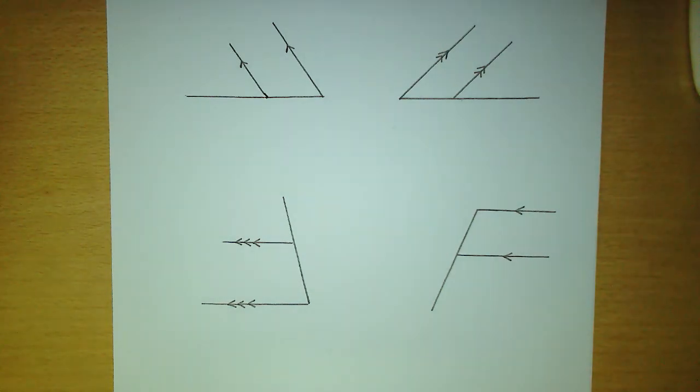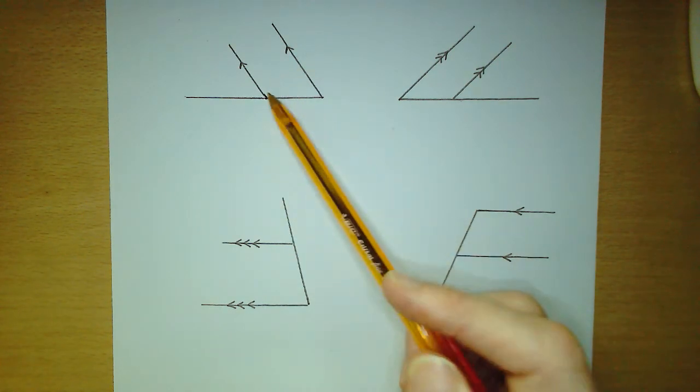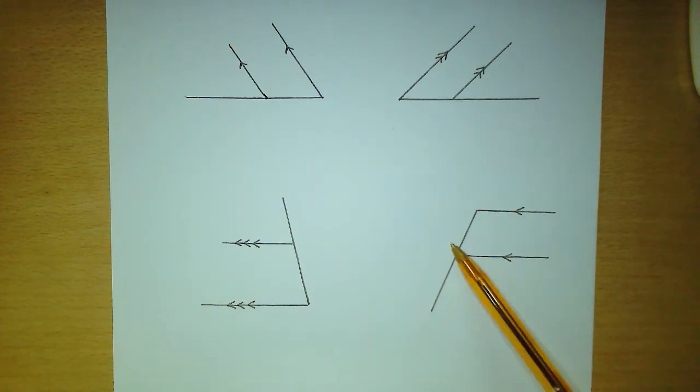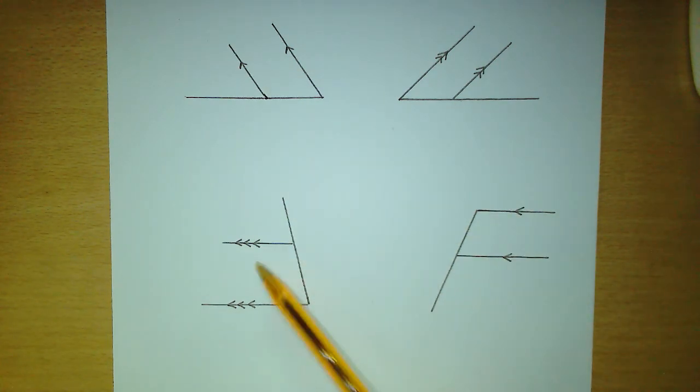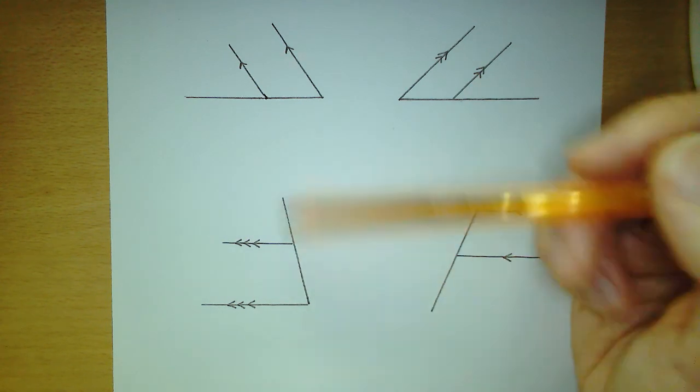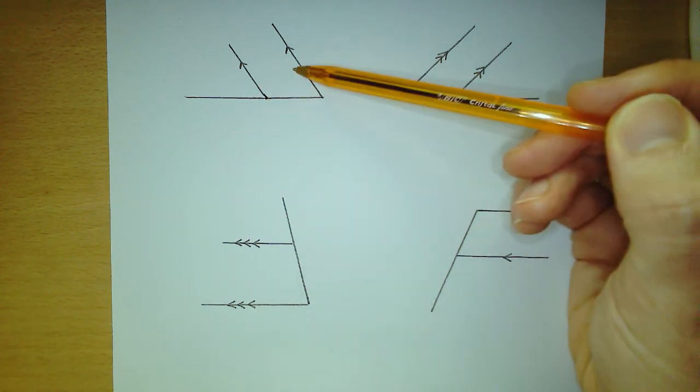We're going to look at a new angle property called corresponding angles. Corresponding angles are exactly the same. To identify corresponding angles from a diagram, you need to look for a letter F. Now the letter F could be orientated in different ways as shown on the page here. The letter F must contain two parallel lines.